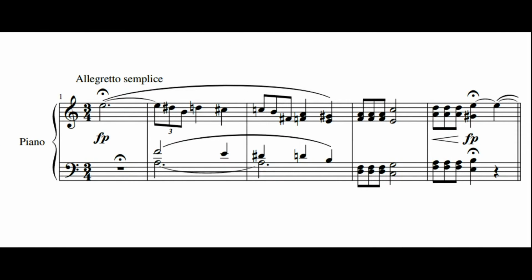Here's an example of a Phrygian cadence. Phrygian cadences only appear in minor keys and are a very specific type of half cadence. Roman numeral 4 in first inversion goes to root position 5.